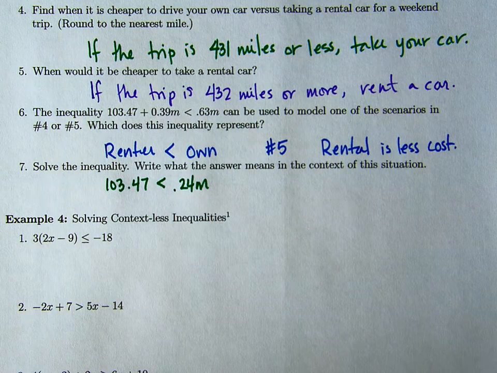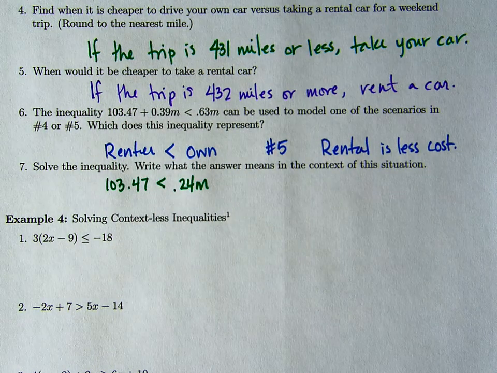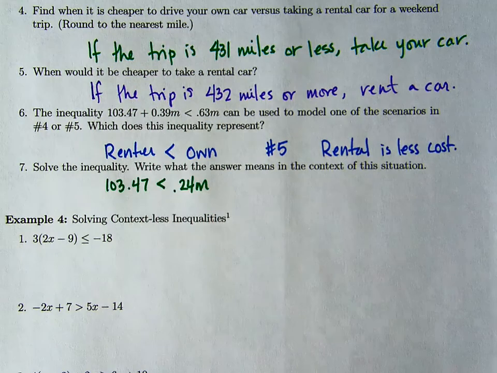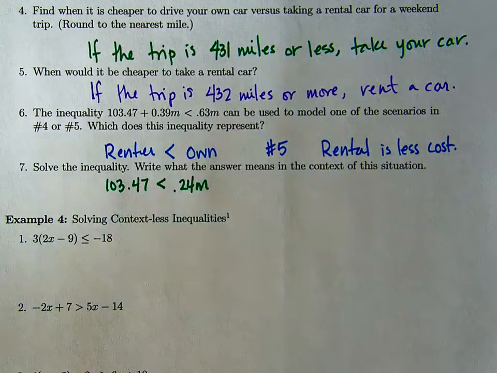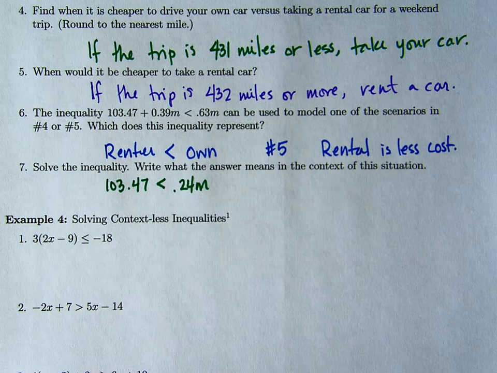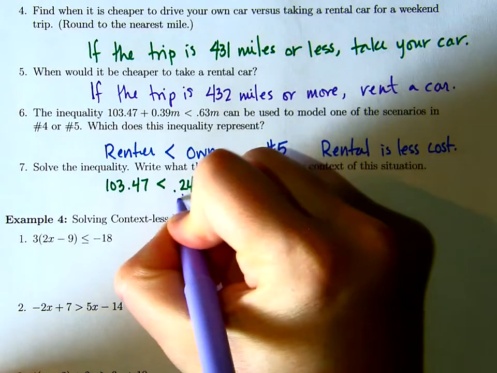Scale it down. I'm going to divide both sides by 0.24. It actually will scale it up, just because we're scaling down by a fraction, which is actually scaling up. Anyway, let's go ahead and divide both sides by 0.24.